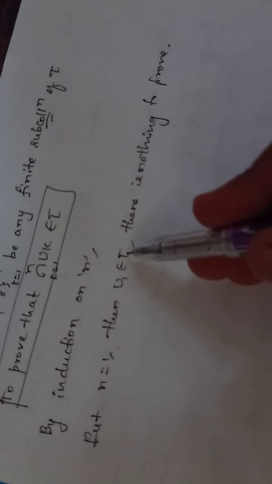That is, if you take any finite subcollection, their intersection must be in tau. That's our aim. First I am taking n equal to 1. Clearly u1 is an element of tau, since I am taking u1 from tau only, therefore there is nothing to prove here.